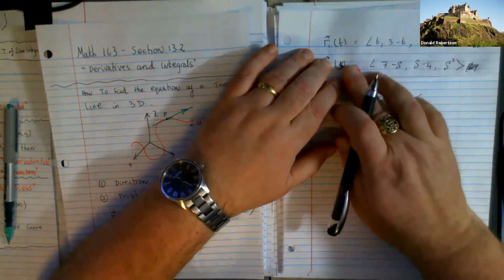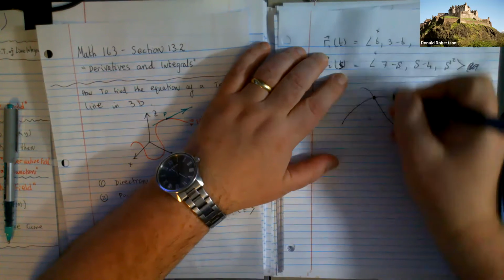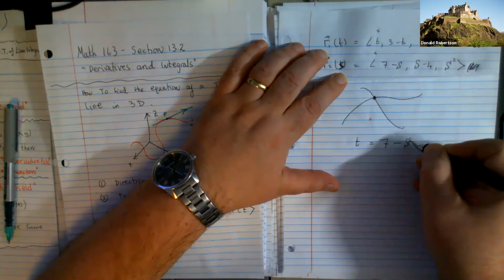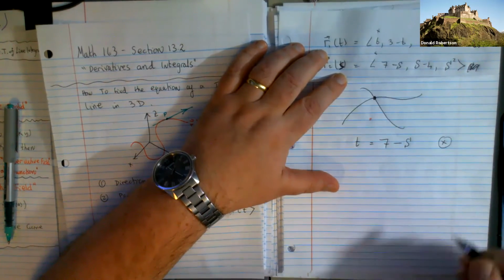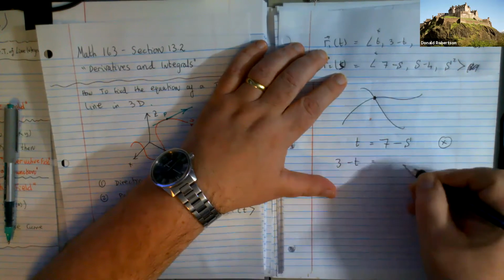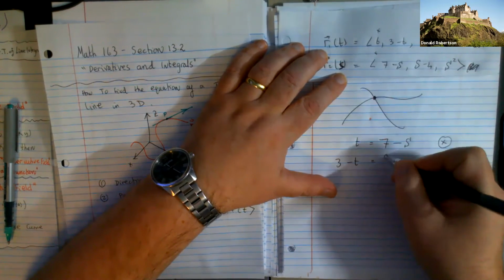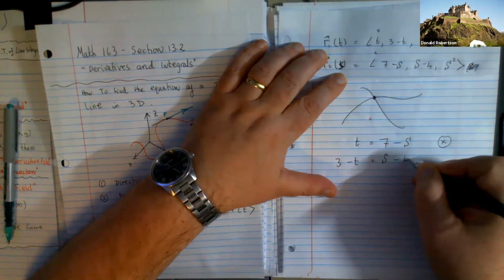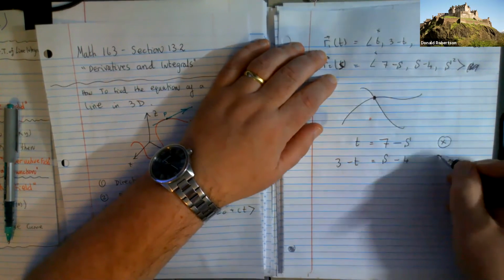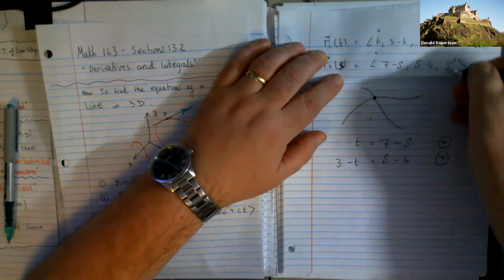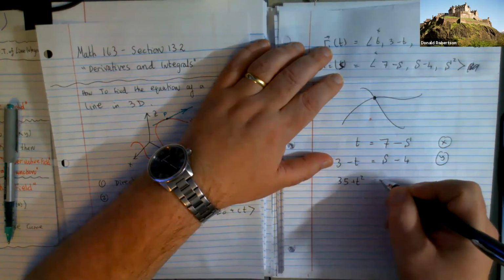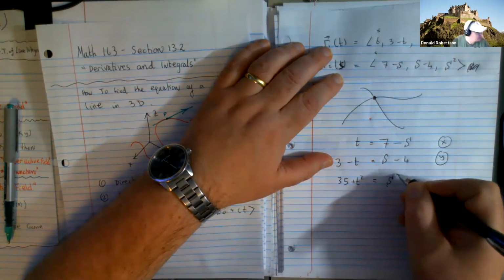Now, if you take the x coordinates, you get t equals 7 take away s. Great. If you match the y coordinates, don't you get 3 take away t equals s subtract 4? And if you match the z coordinates together, you get 35 plus t squared equals s squared.